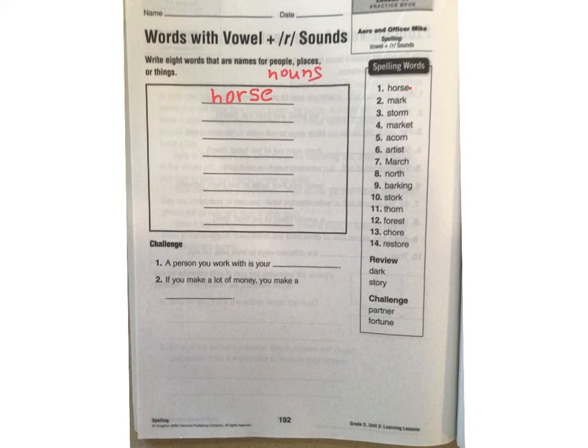So I can keep going down the list and I can pick whichever ones I want. And then when you get down to the bottom, you have some that go with the challenge words over here. So you're going to put these 2 words in the right spots. Okay, and there are some on the list that are not people, places, or things, so don't pick those. But other than that, you should be good to go.